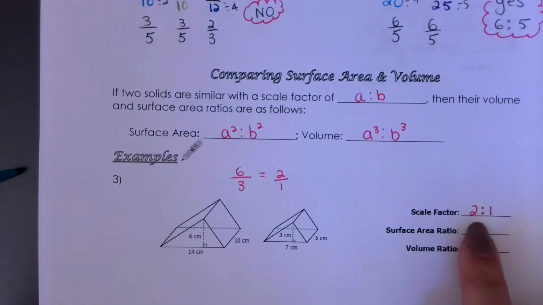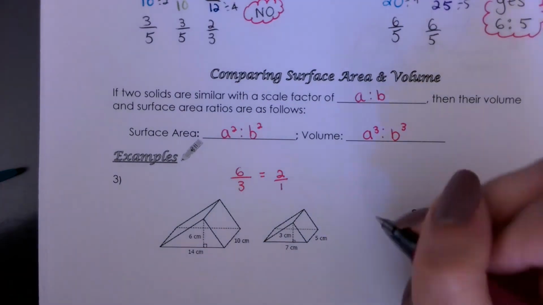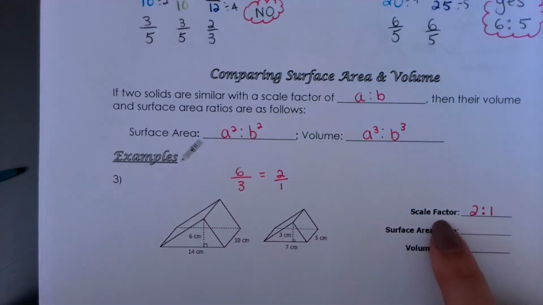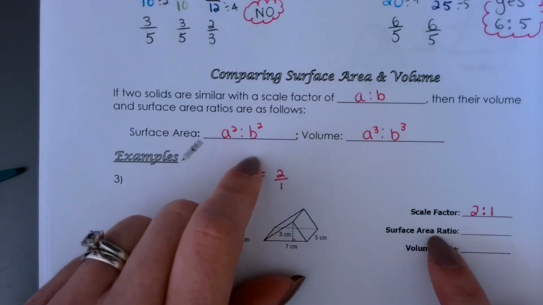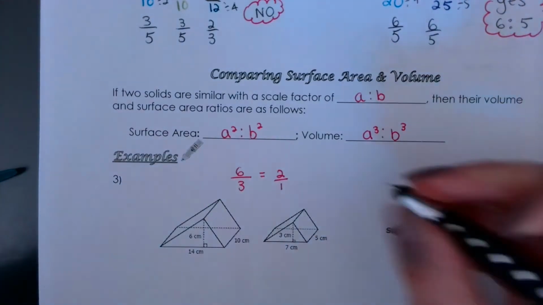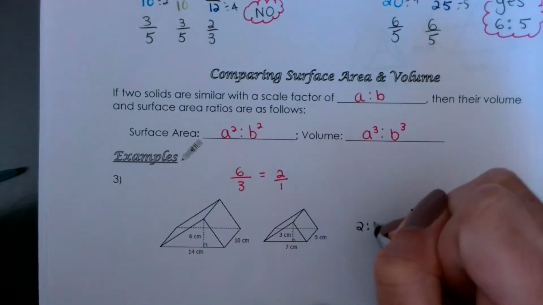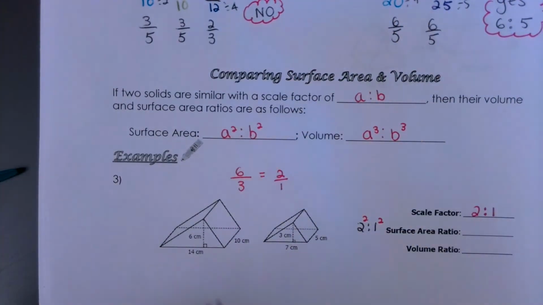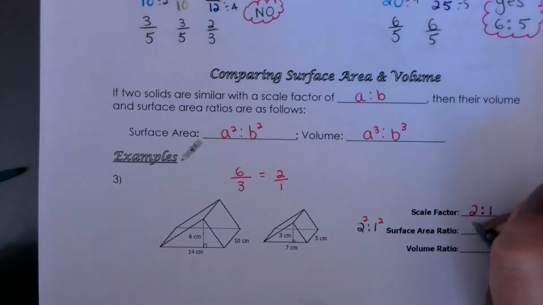So now we have our surface area. Remember, the scale factor was just A to B. Now we're into the surface area. To find the surface area ratio, we need to square it. So I have 2 to 1, that's what we had all this time. If I square both, that is my surface area ratio. So that one's going to be 4 to 1.